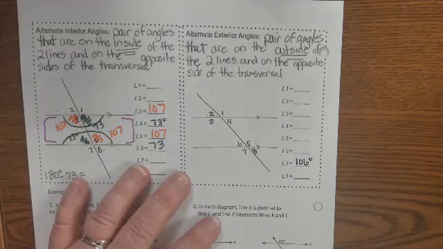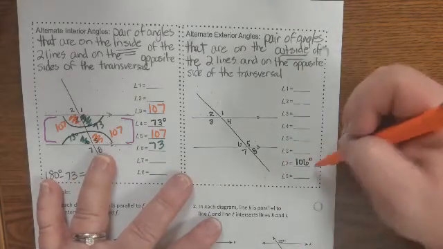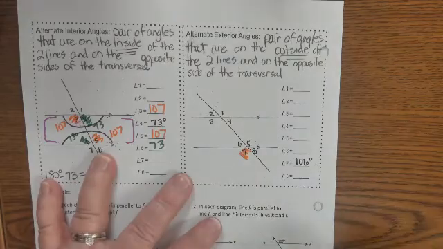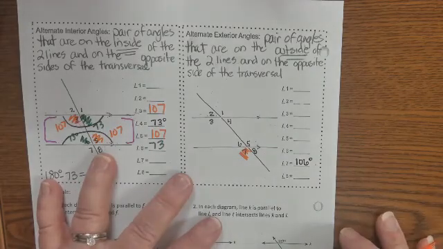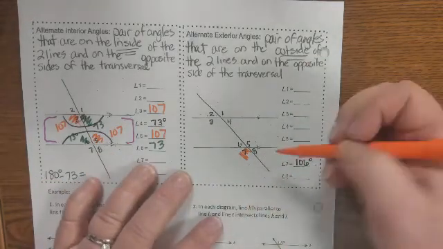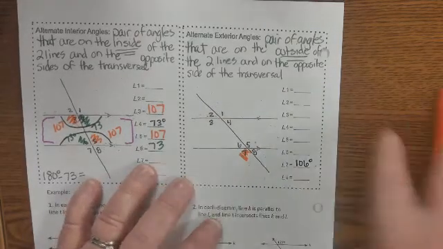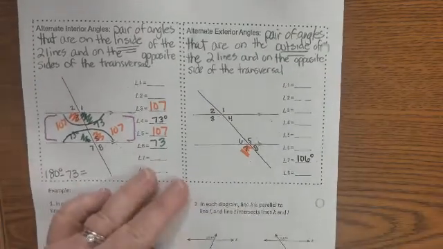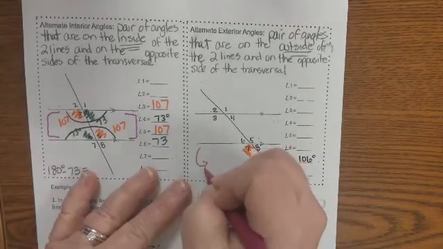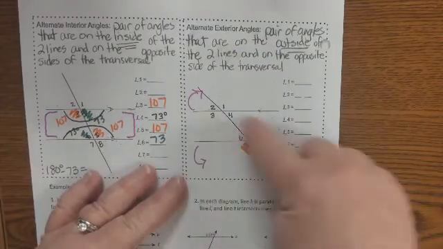Let's look at 7. 7 is 106. That's what they've given us. 106 for 7. Okay? So, do you see how here's your line? It's on the outside. So you're talking about the area that is exterior or outside. So the outsides of the parallel lines, not this inner part.